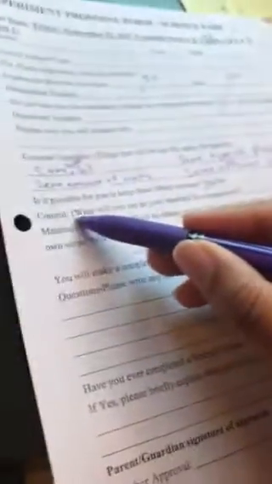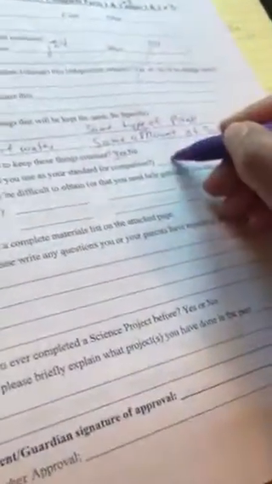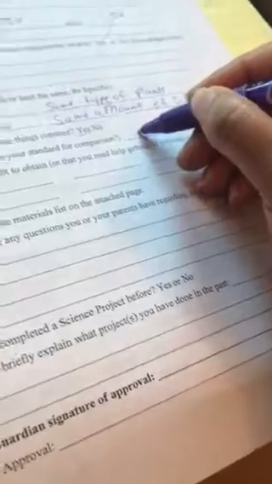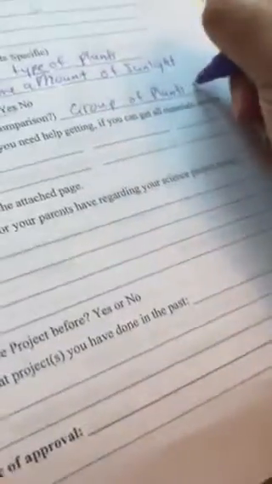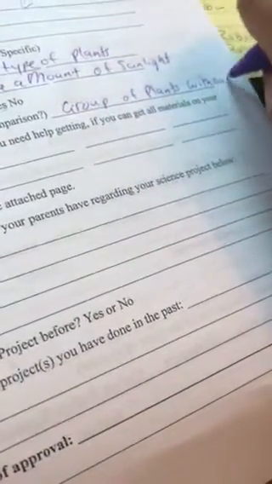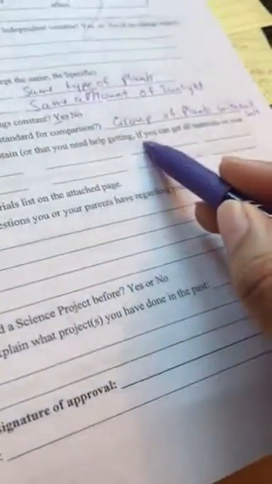Your control group. What will be your comparison group? So for the effects of salt water on plants, that would be the plants without salt. Okay, so group of plants without salt.